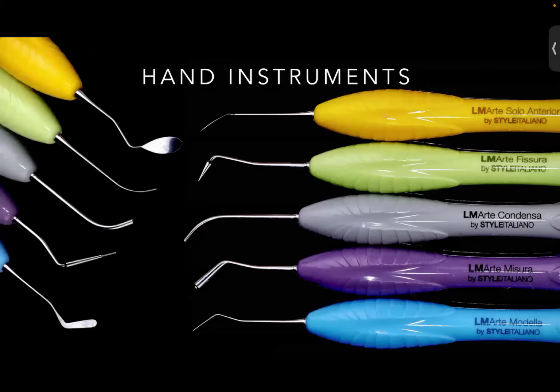Before we start the actual composite restoration, let us just quickly go through the hand instruments. These are the hand instruments which I regularly use in my practice. So this picture is all the Style Italiano or LM Art set of composite or restorative instruments. The one which you see, the left one, the top one, yellow, is called Solo Anterior. The green is Fissura, and the top two are the best two instruments for anteriors, especially. The gray is called Condensa, which is more useful for posteriors, but can be used for anteriors as well.